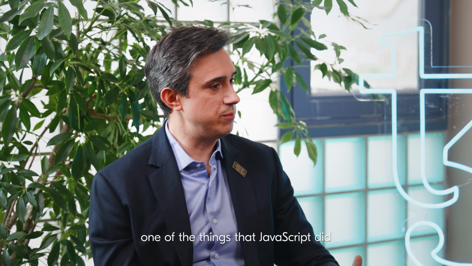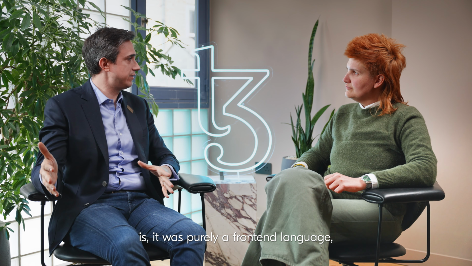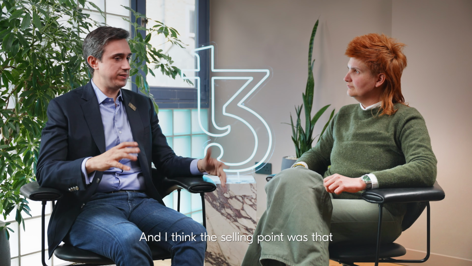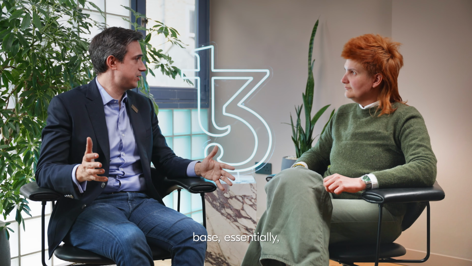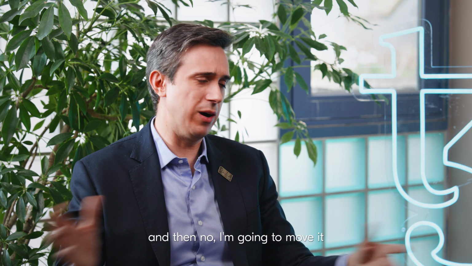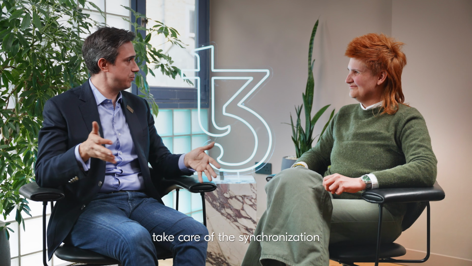Well, one of the things that JavaScript did very well as an ecosystem is that it was purely a front-end language, and it successfully became a back-end language. I think the selling point was that you would write a single code base, essentially, and you had a flexible boundary where you could move some code on the front end and then decide to move it back on the back end. And then you had some libraries take care of the synchronization between the two.